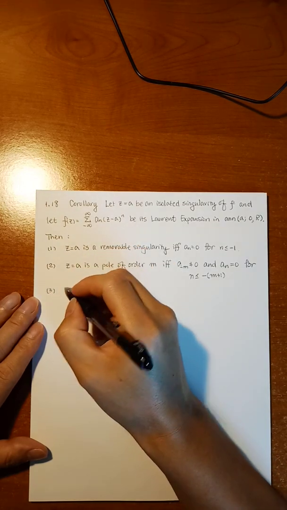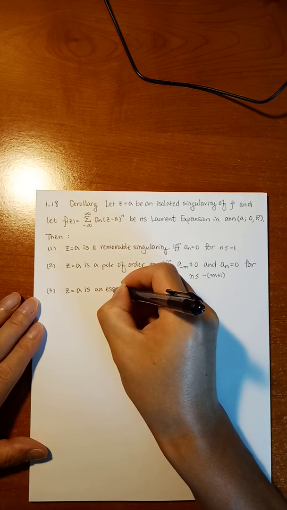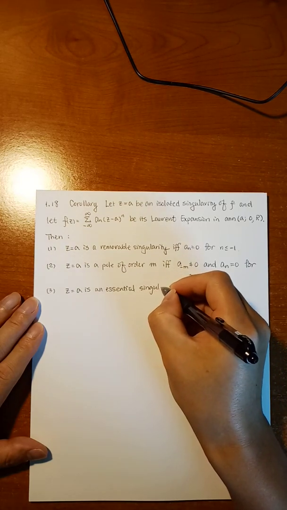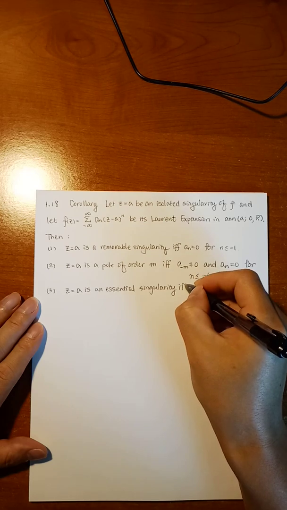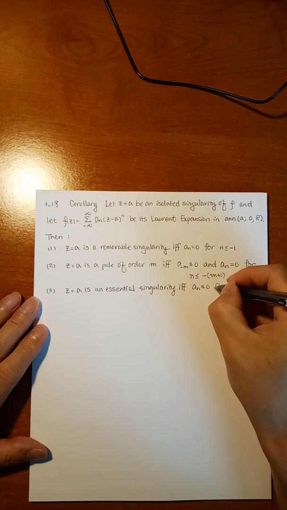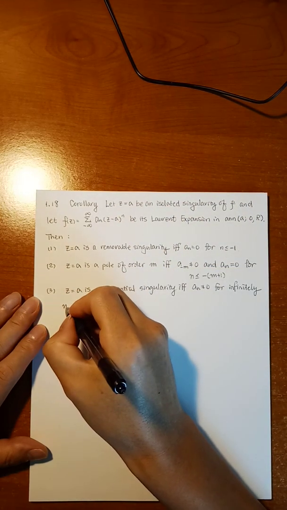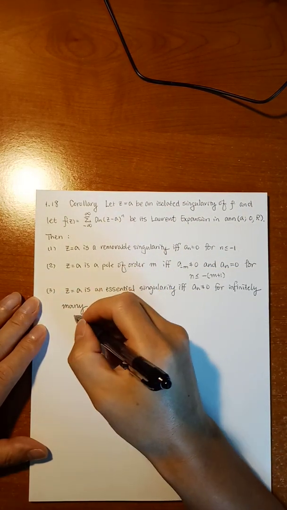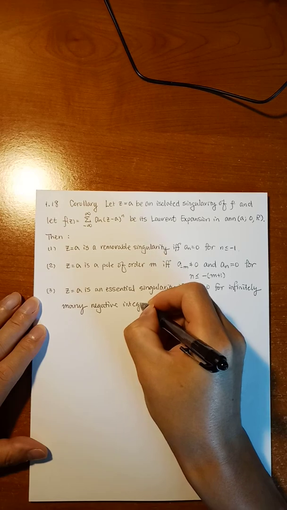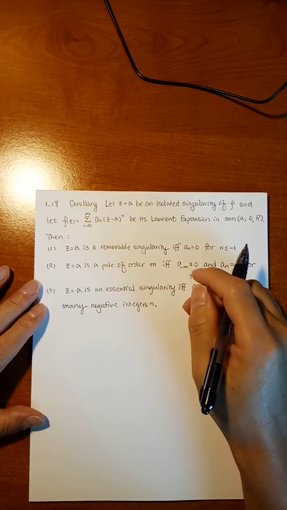And 3, z equal to a is an essential singularity if and only if a sub n is not equal to 0 for infinitely many negative integers.